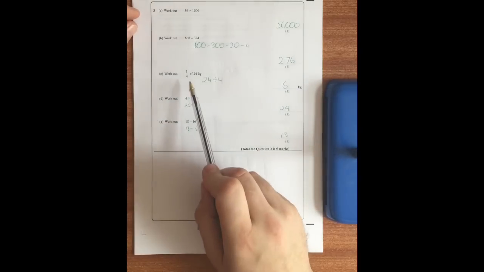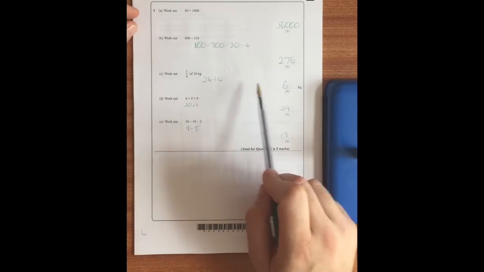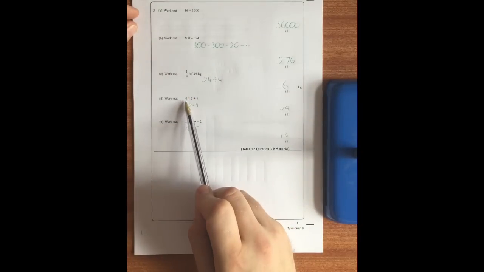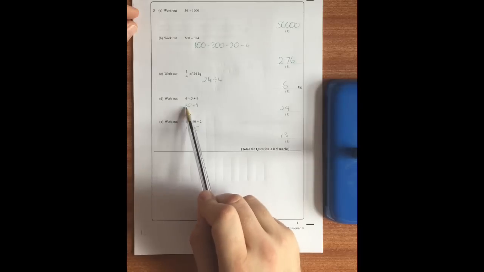A quarter of 24, it means divide it by 4. So 24 divided by 4 is 6. Work out this using BIDMAS. So we need to do the multiplication first. So 4 times 5 is 20. Add the 9 is 29.